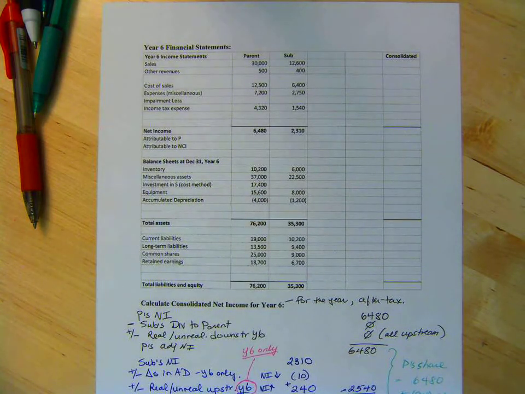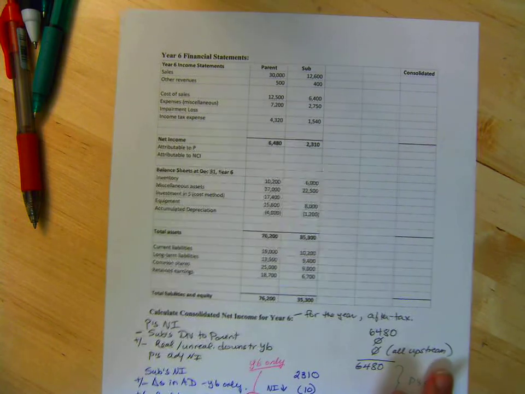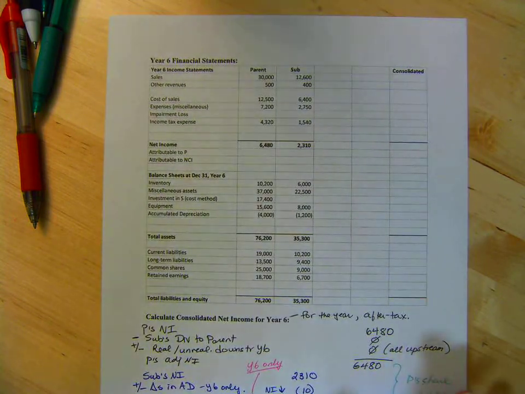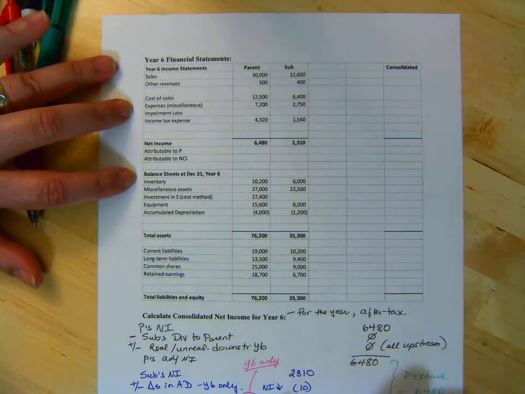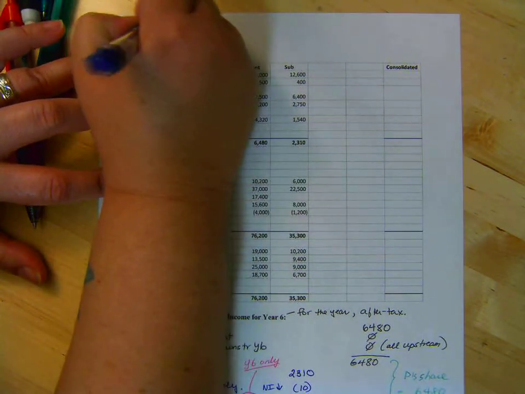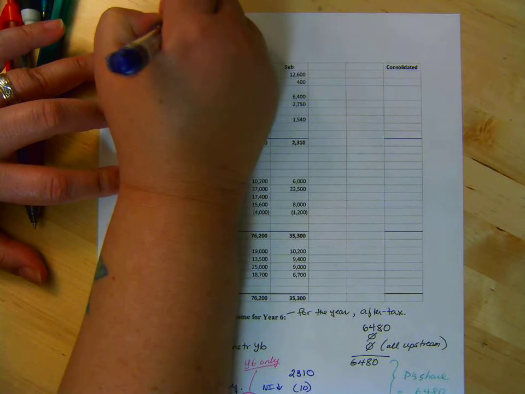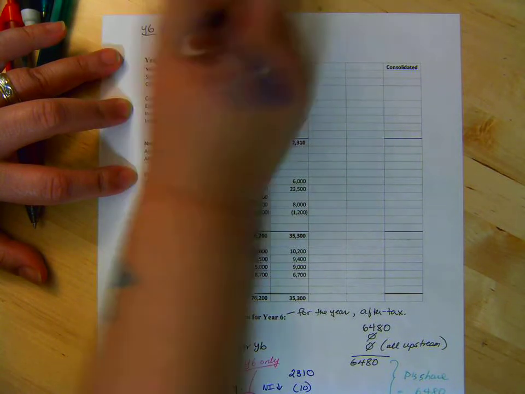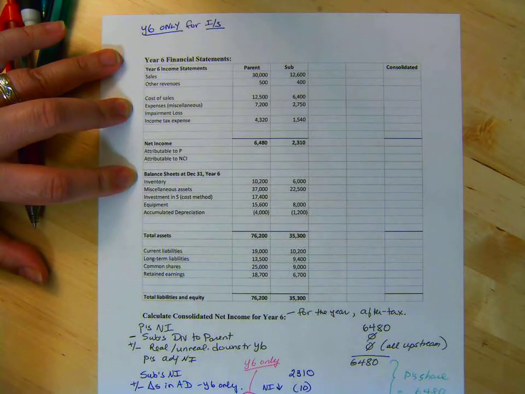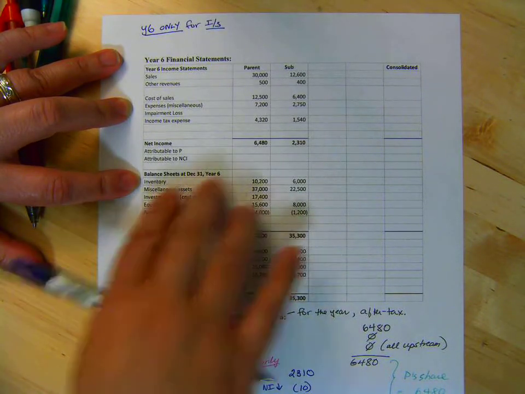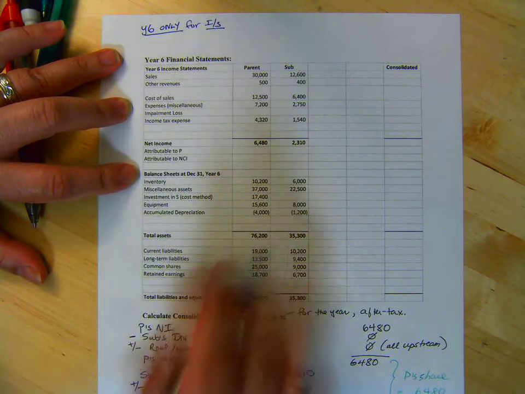Okay, we are back. We're on page 4. We've done all our calculations, got all our schedules, and now we're going to do the year 6 financial statements. Now, I just want to remind you, year 6 only for the income statement. Balance sheets and statement of retained earnings.